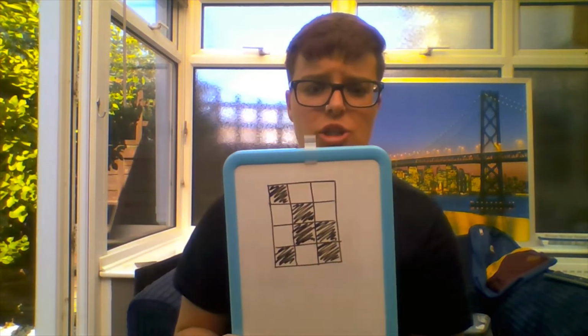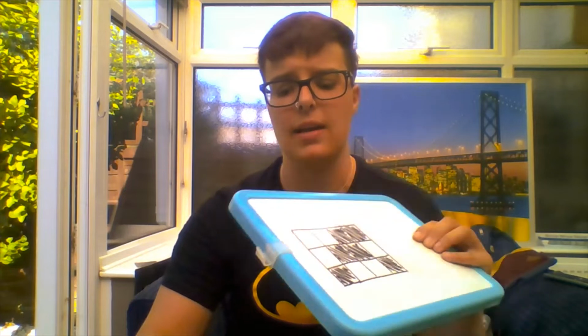So one question that I wanted to look at was an explain why question. I apologise, there's really noisy birds out there. There's a question that says, so-and-so was asked to shade half of a shape. This is what they drew. Is this correct? And it's looking back at what a fraction actually means.